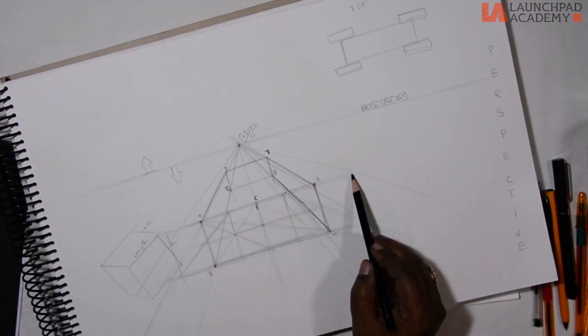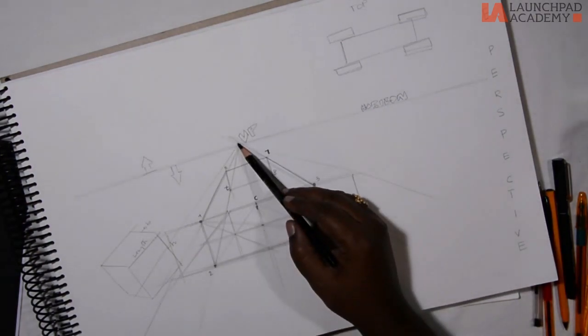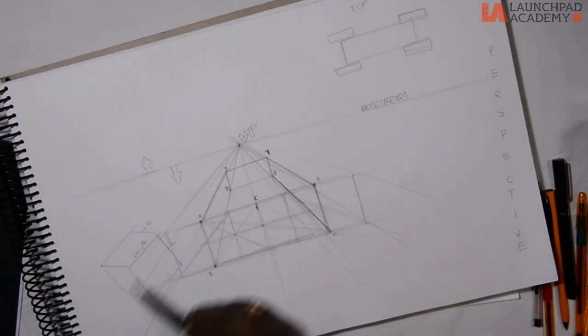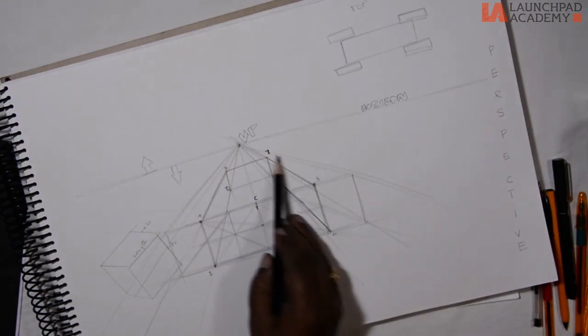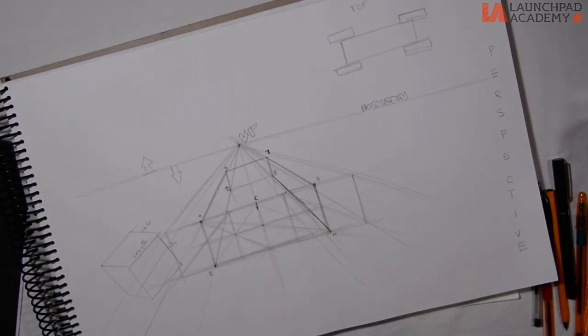Don't worry, it will be explained. You can even see it once again. We will have a repeat. You can extend these two from the vanishing points. Luckily we have all these lines in place. Fine.